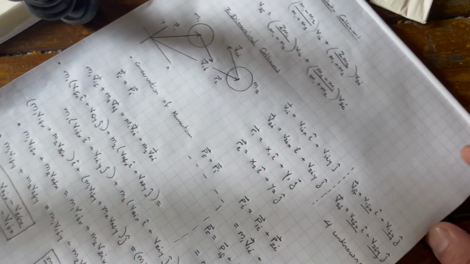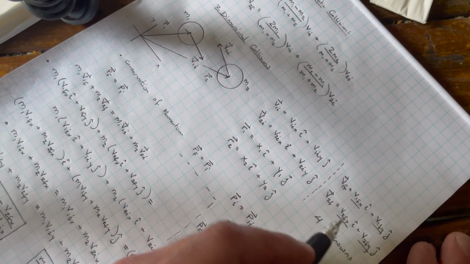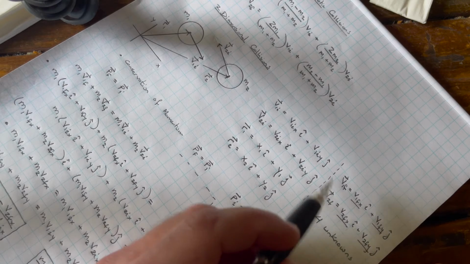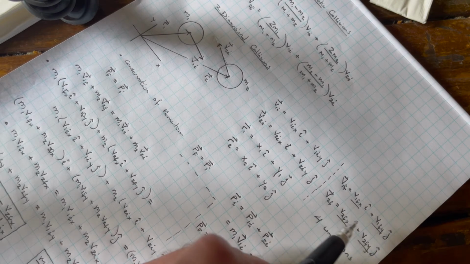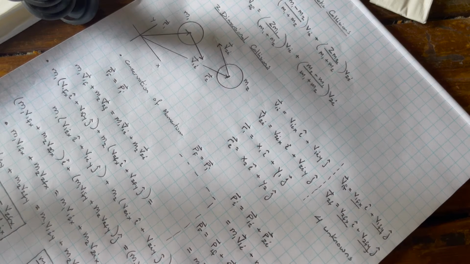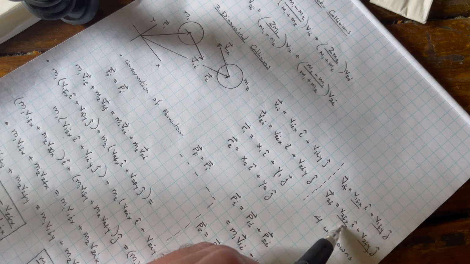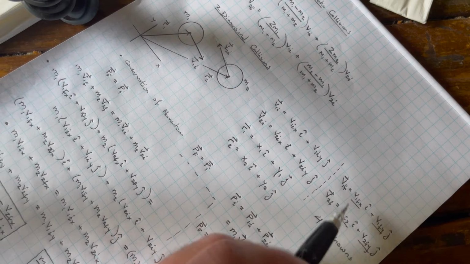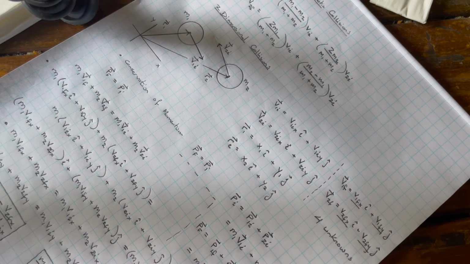Now these are the components for the velocity vector in Cartesian coordinates. v1fx and v1fy are the 2 components in 2 dimensions for the final velocity vector, and v2fx and v2fy are the 2 components of the final velocity vector for the second particle.